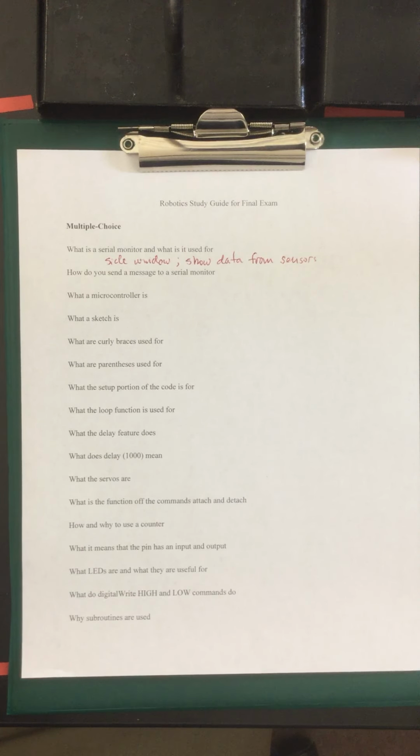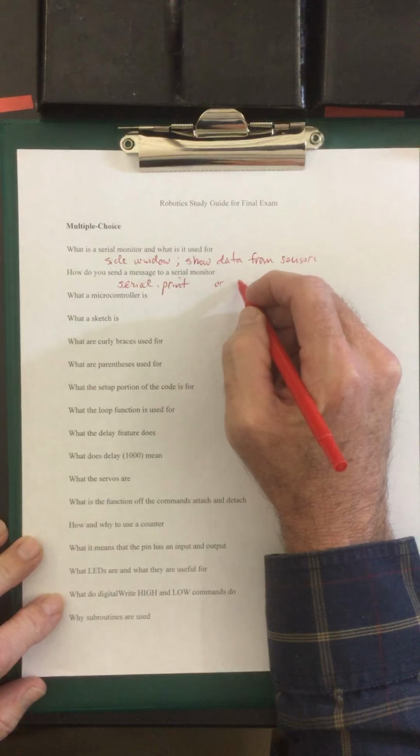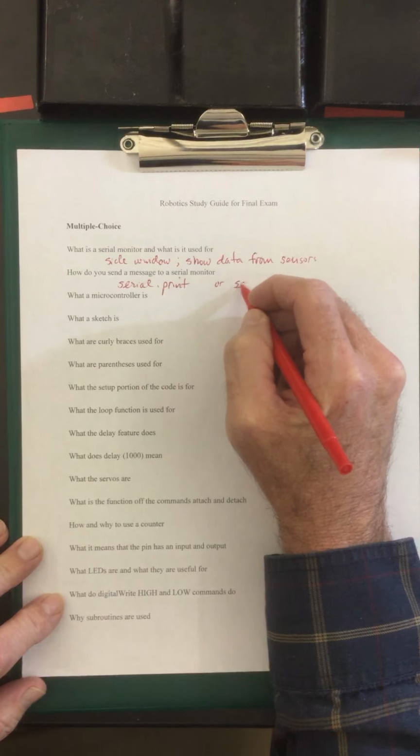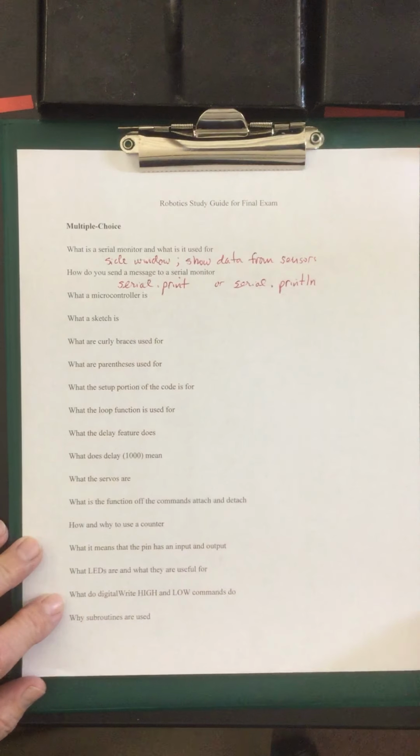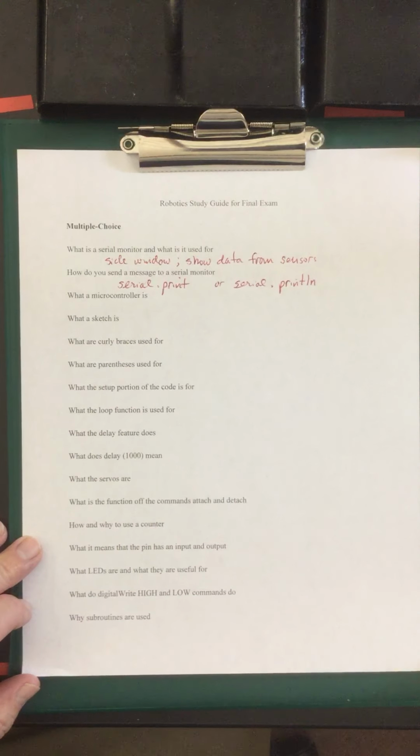How do you send a message to the serial monitor? You are going to be using either Serial.print, or you can also do Serial.println, and that's going to be println. Again, this will have your data going down rather than going across, it will be going down your screen. Feel free to pause at any time if this is going a little bit too fast.